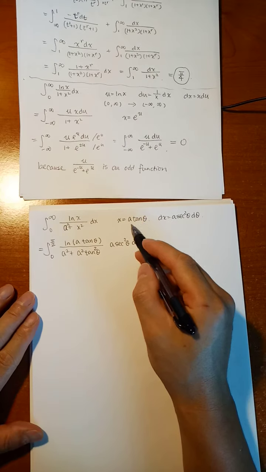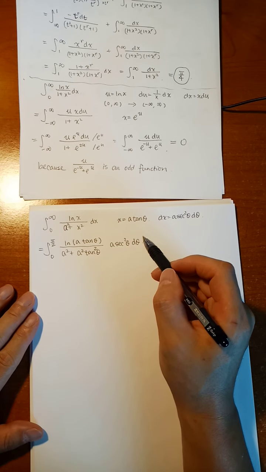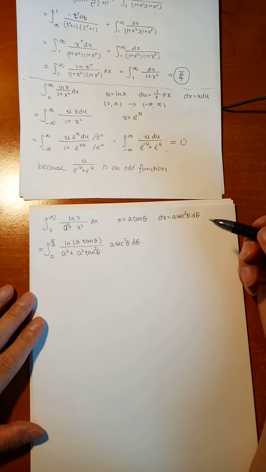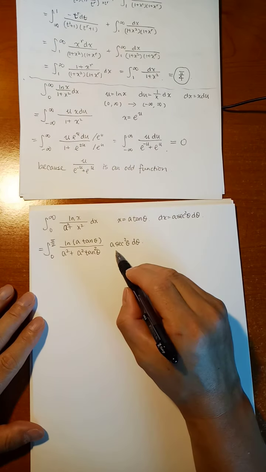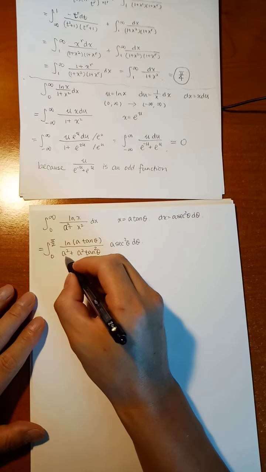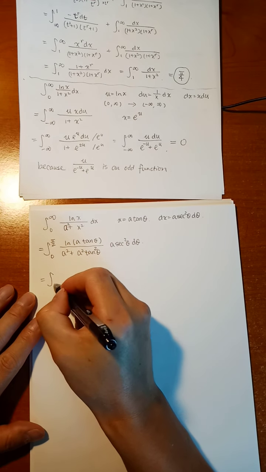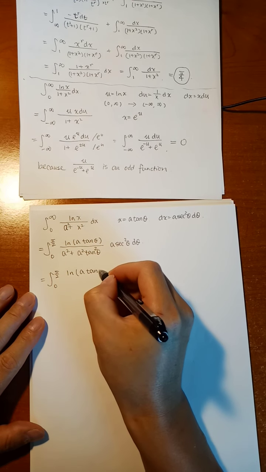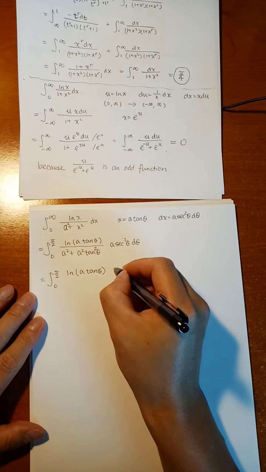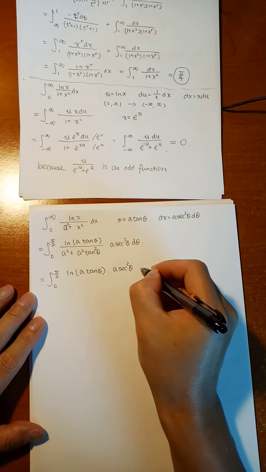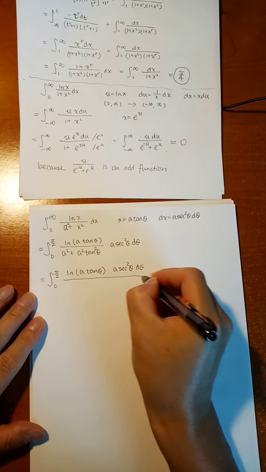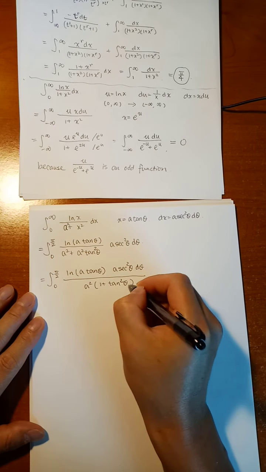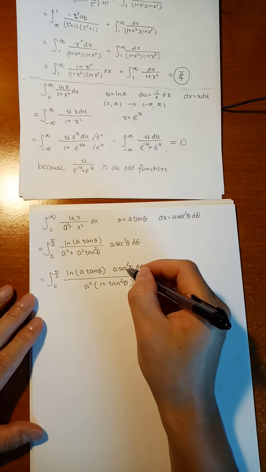Actually, this is the similar trick when we try to find the antiderivative of 1 over 1 plus x squared. Here's the dx. If you factor out a squared, you will get 1 plus tangent theta squared, and 1 plus tangent theta squared is just secant theta squared.